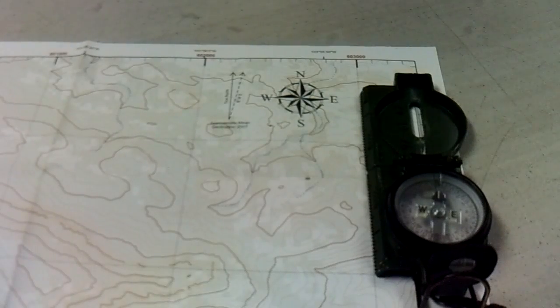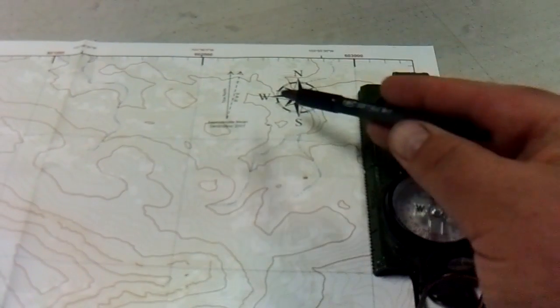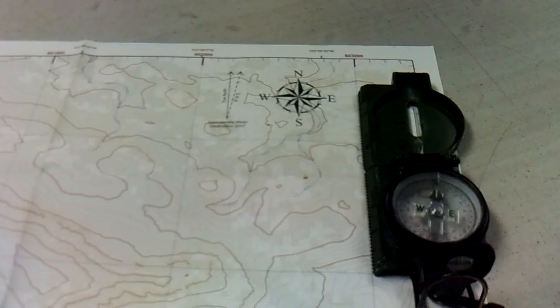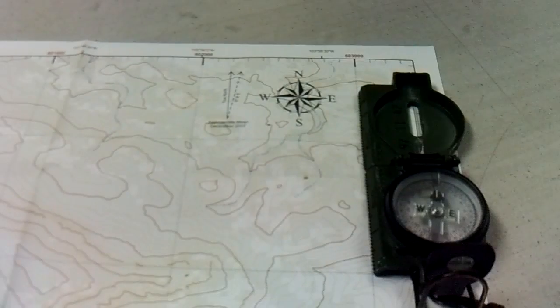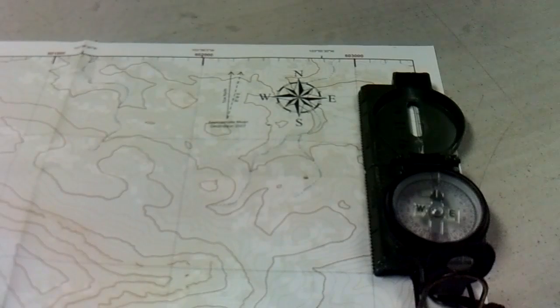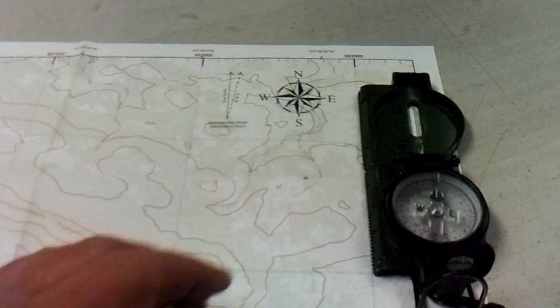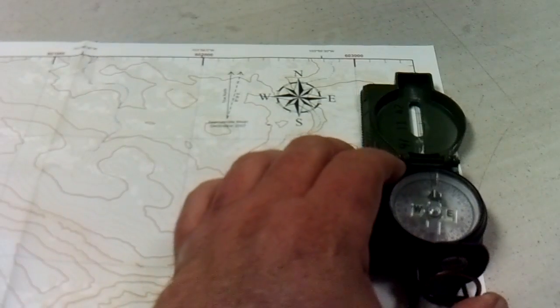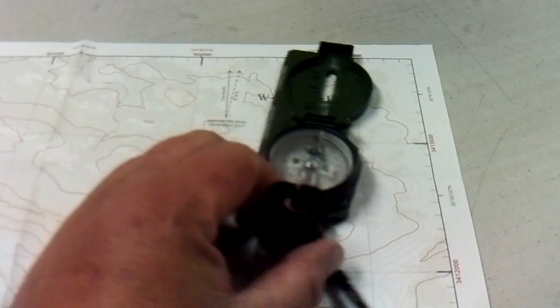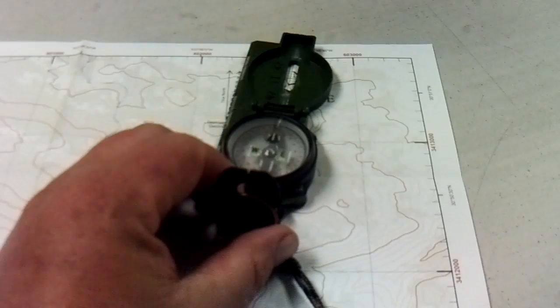Now if I were to take this compass and put it over here on the declination diagram on the magnetic north side, it should line up very easily back to the black line on the compass. So let's find out.